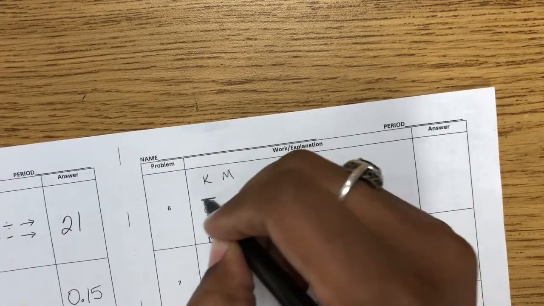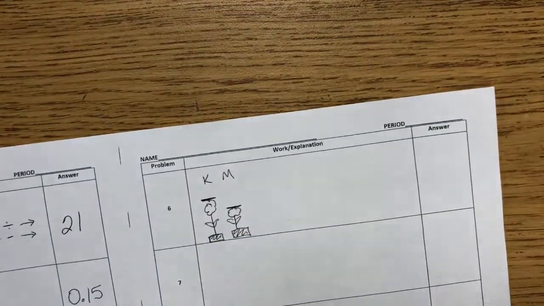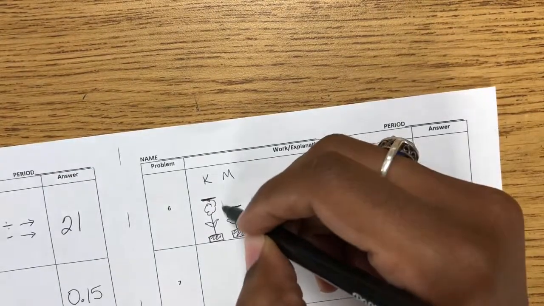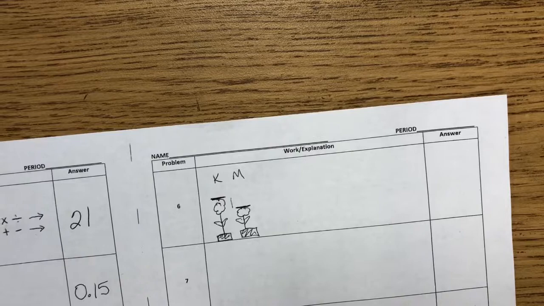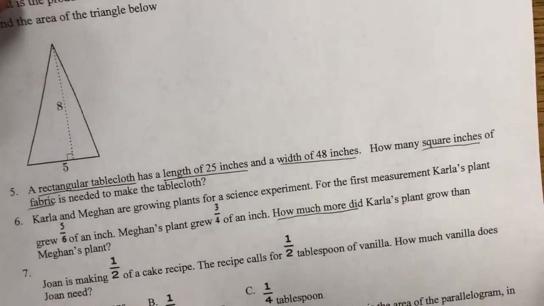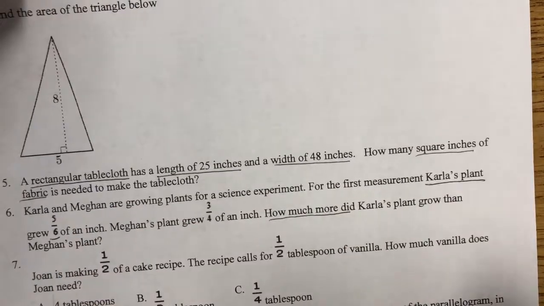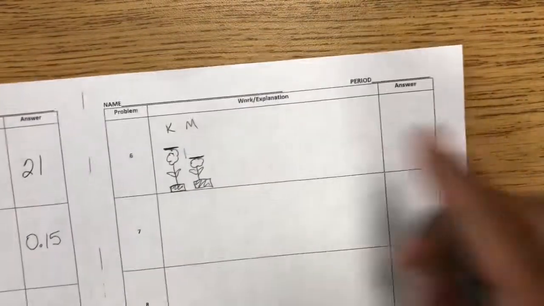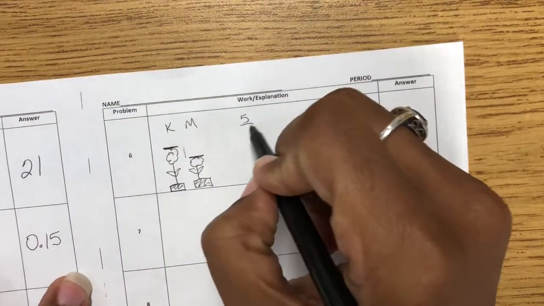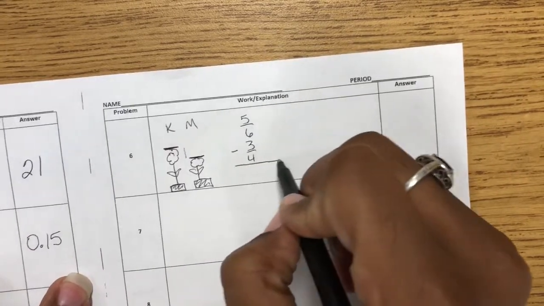So Carla's plant grew here, and Megan's plant grew here. And I want to know what's the difference between the two. To find that, I'm going to have to basically subtract. So I need to see, how big was Carla's plant? Well, they tell me that Carla's plant grew 5/6 of an inch, and Megan's grew 3/4. So I'm going to start with Carla's plant at 5/6 minus Megan's plant at 3/4.